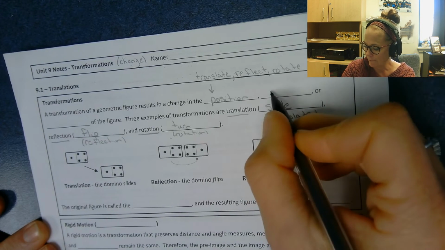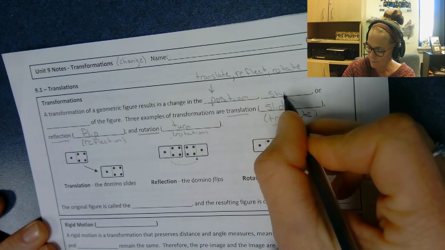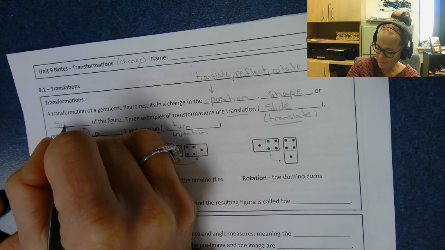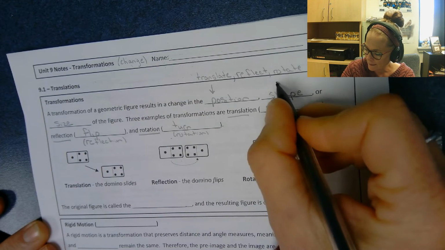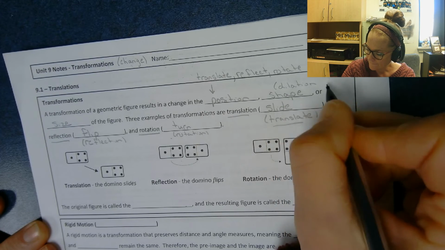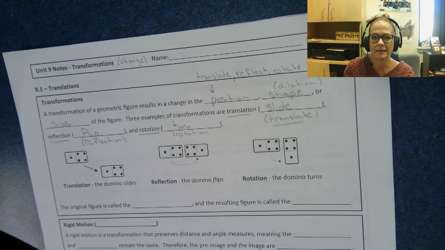The other thing that can happen is you can change the shape and the size, and that would be a dilation. We're actually not going to cover dilations this year due to the lack of time that we have.